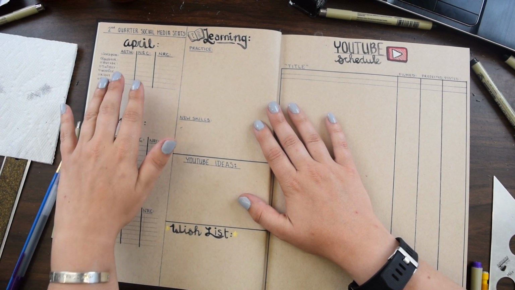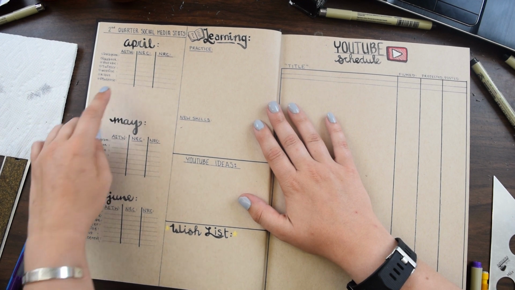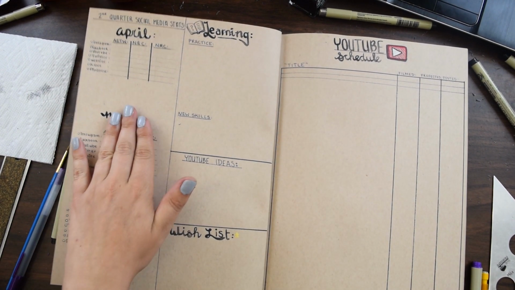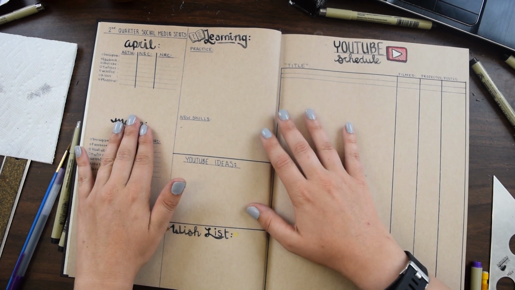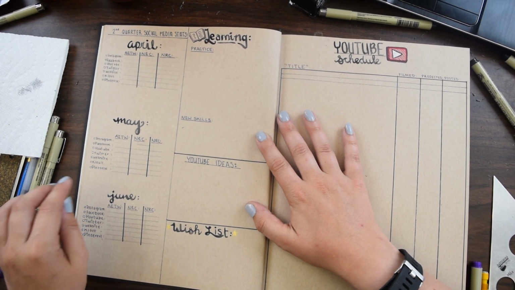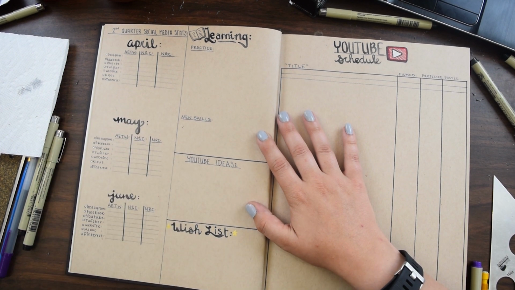These are my social media stats that I write down at the beginning of every single month for all 3 of my businesses. This has maintained the same since I've started bullet journaling over a year ago. This is probably the one thing that has stayed the same, tracking my social media stats.